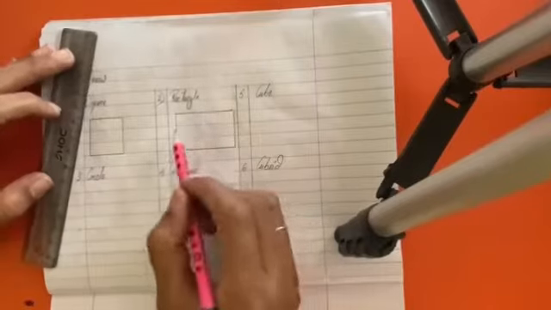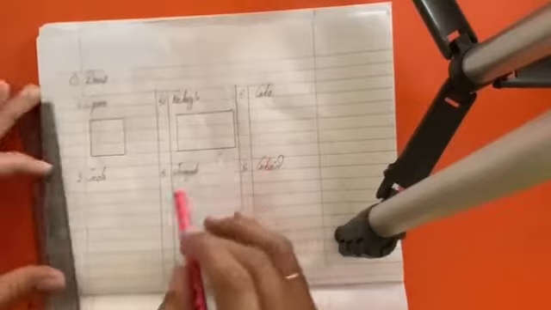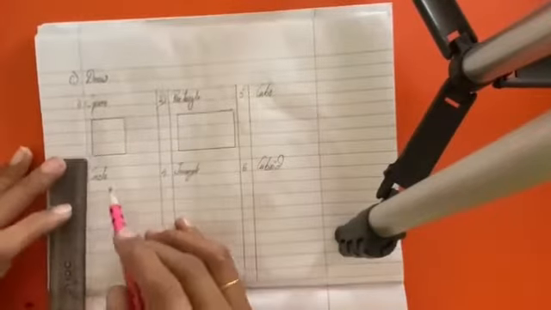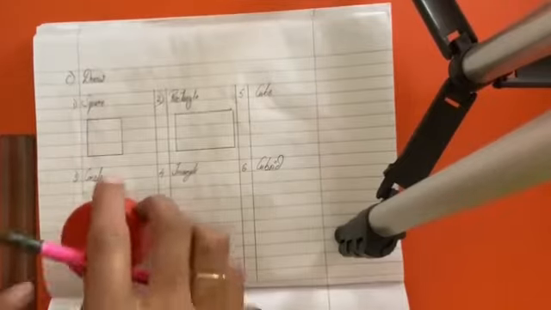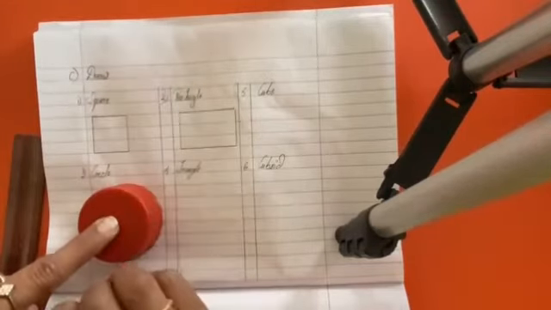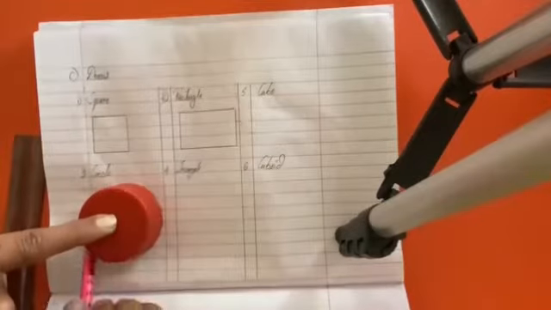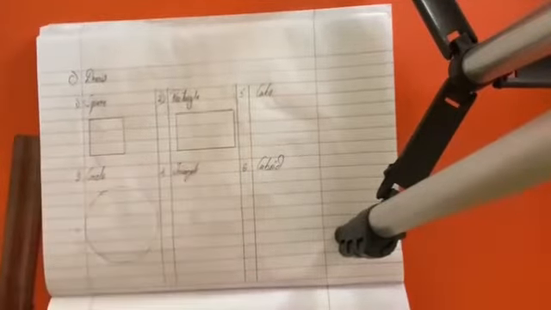This and this is equal, and this is equal. Now the third question is circle. So I will take the help of a bangle or anything, maybe a water bottle cap, and I'll draw a circle. So this is a circle.